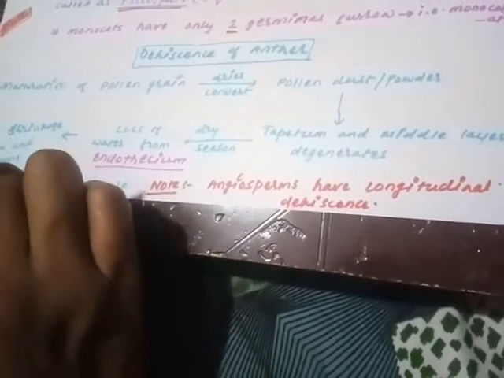After completion of the microspores and their structure, the microspores are now ready to be liberated. How do they come out from the microsporangium or the pollen sac? The process of the pollen grain coming out of the microsporangium depends upon the bursting of the anther, which is called dehiscence of anther. Are you getting my point?